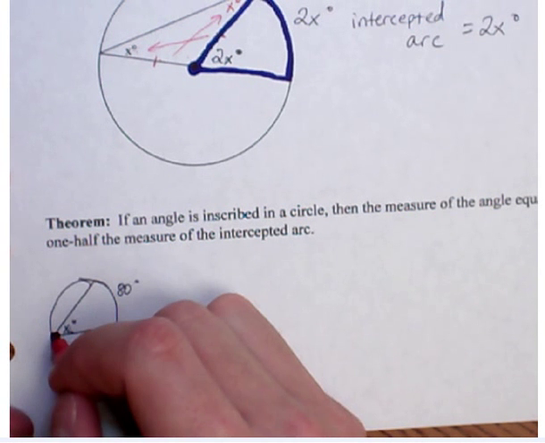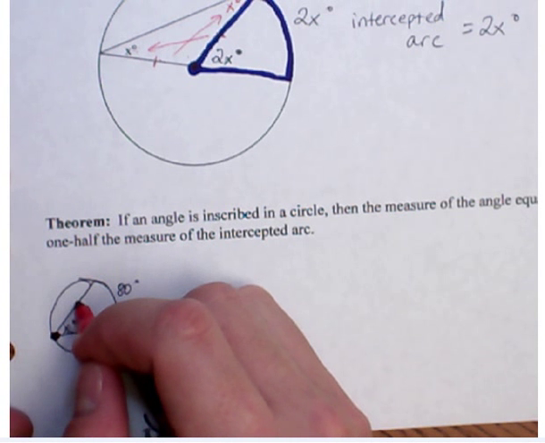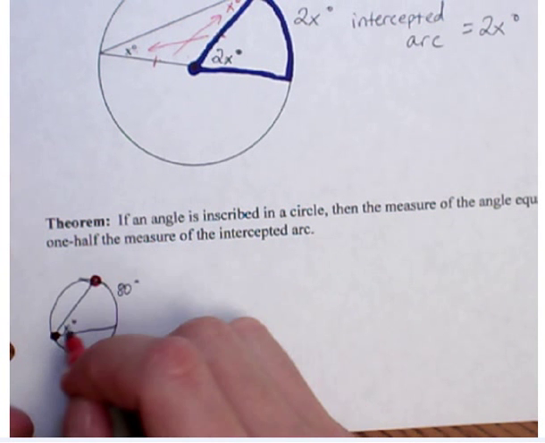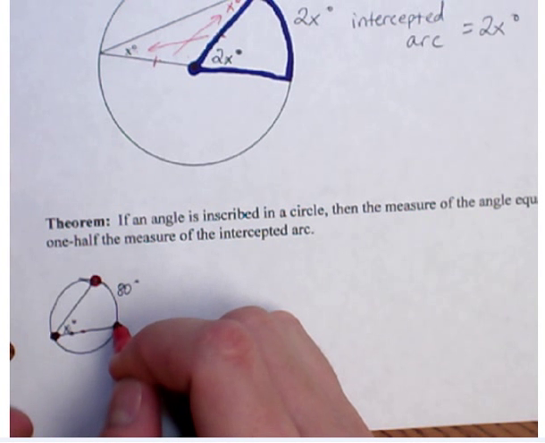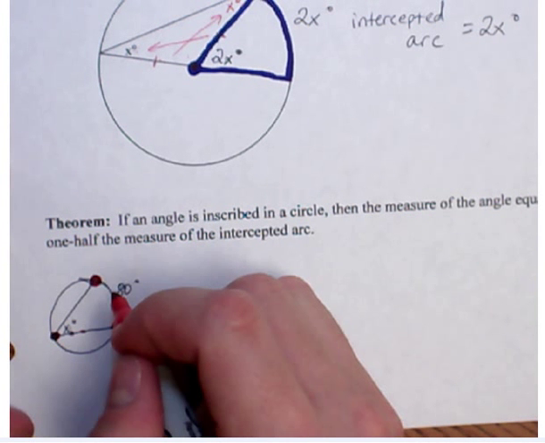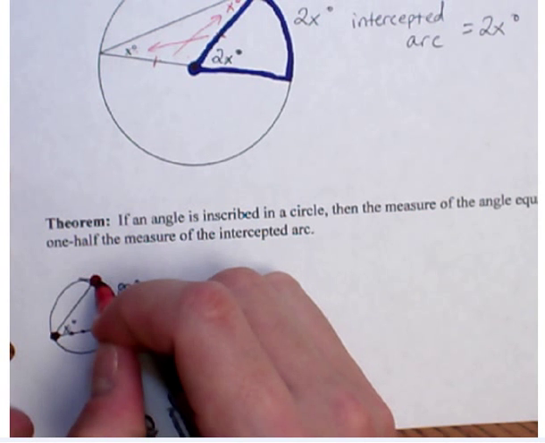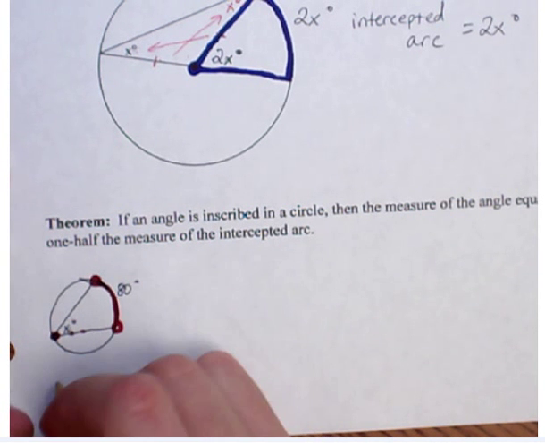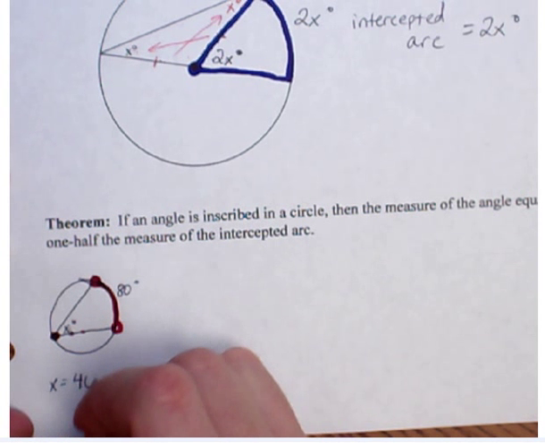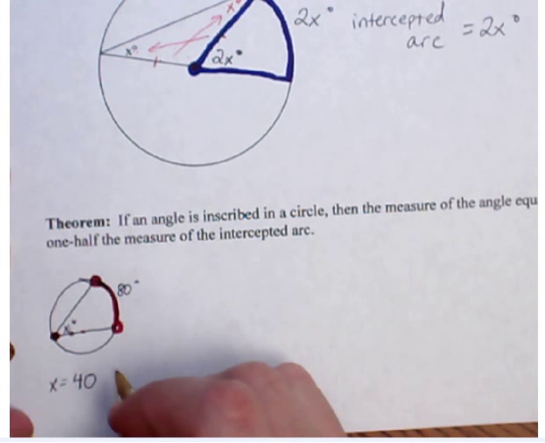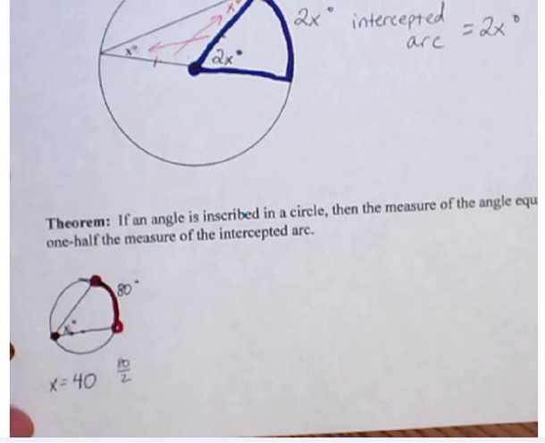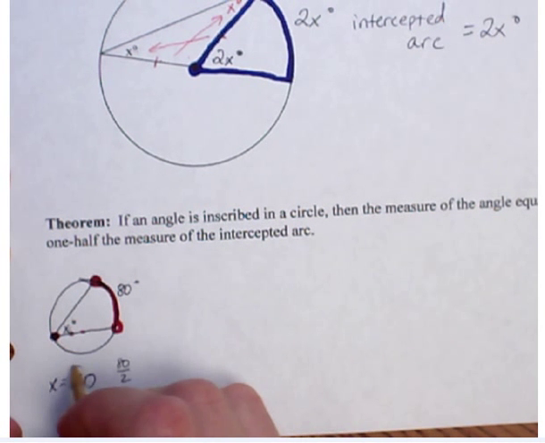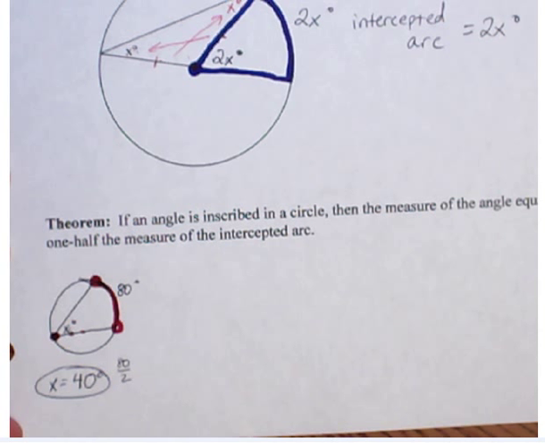Now, if I trace this out, where does the angle hit the circle? Here. Here. The arc between them is 80. So that means that x is half of 80. x must be equal to 40. You can think of it as 80 divided by 2. x is equal to 40 degrees.